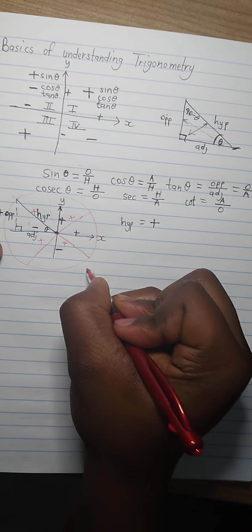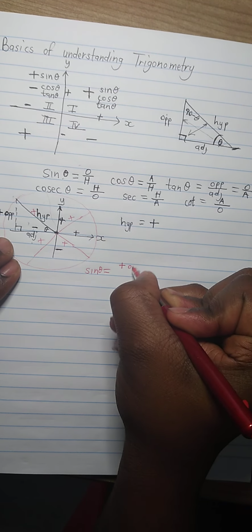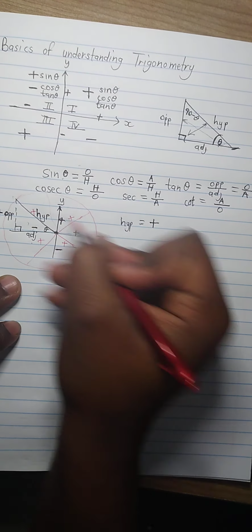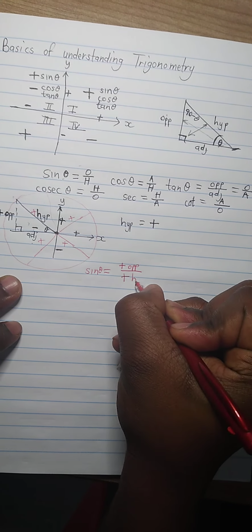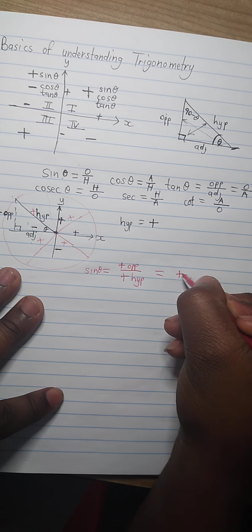So what we basically mean is that sine theta is equal to a positive opposite. They usually use numbers, but now I'm just demonstrating how it is exactly like that. And then the hypotenuse, positive, right? So a positive divided by a positive is always positive.